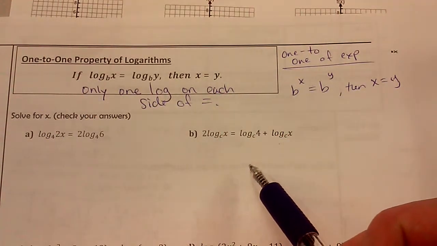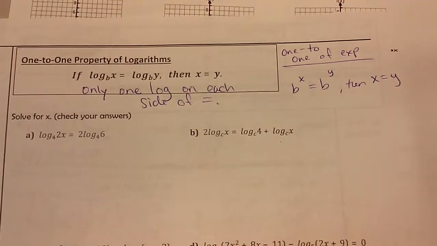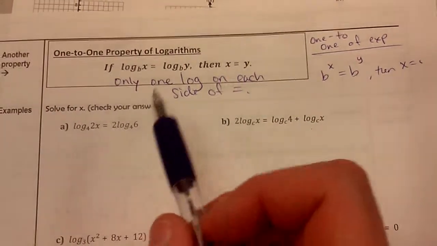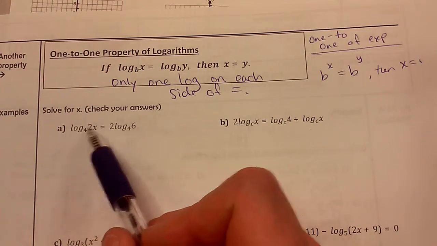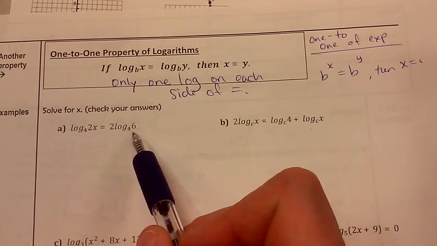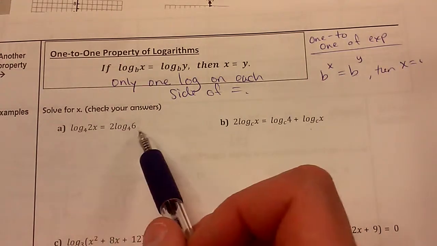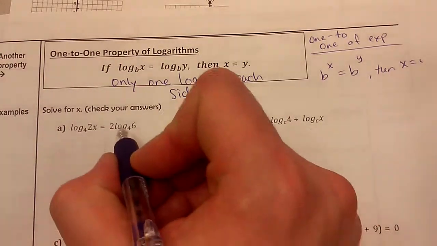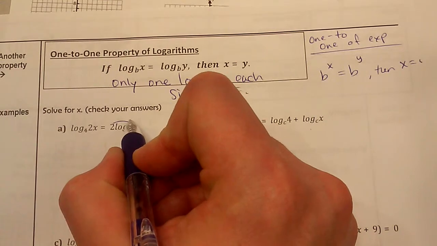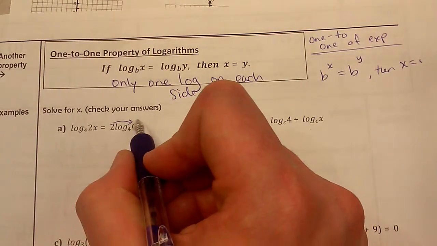All right, so let's see how this works. In A, I have bases that are the same, so that's a good sign because that has to be true. And I've got 1 log on each side, so that's great. The only issue here is I need to do the frog jumping over the log. Make that a square up there.